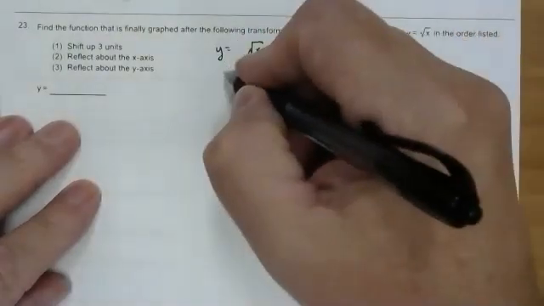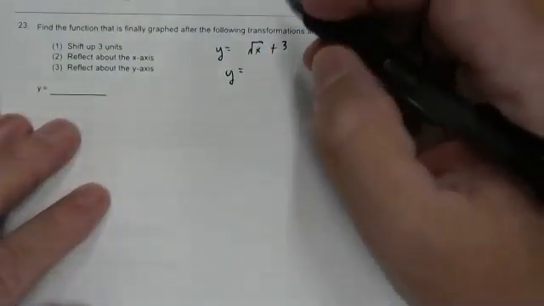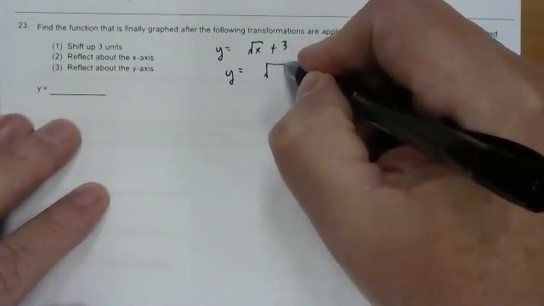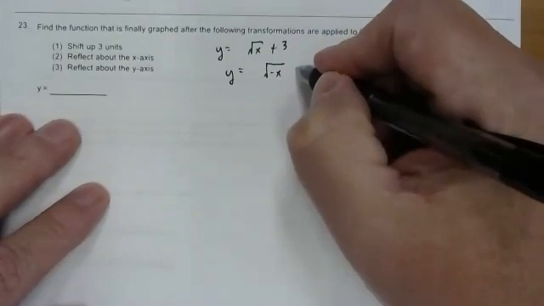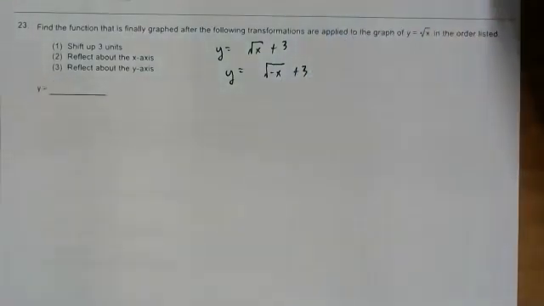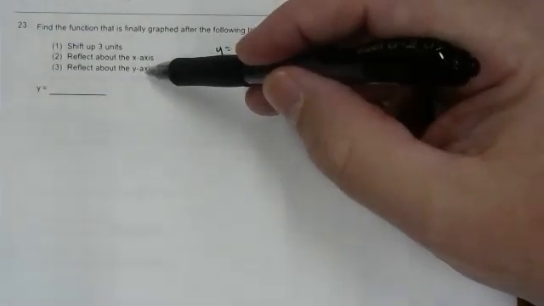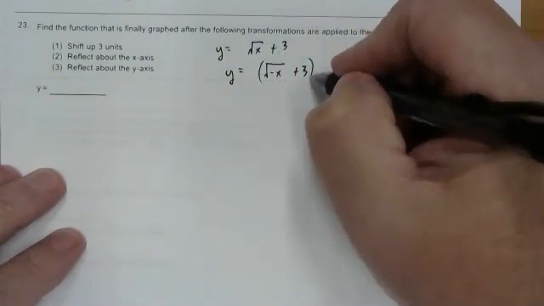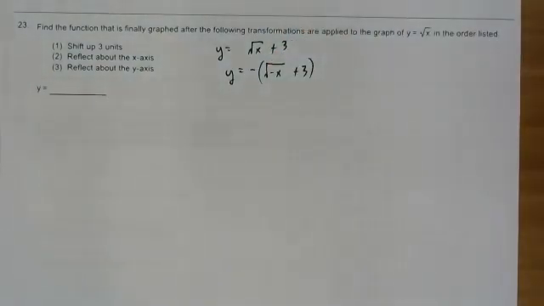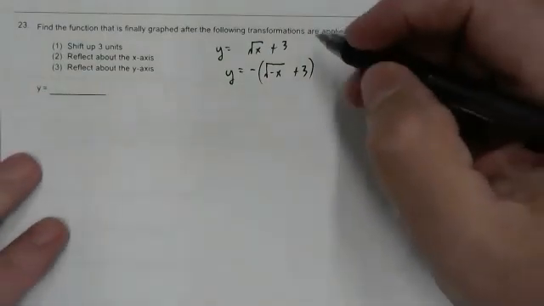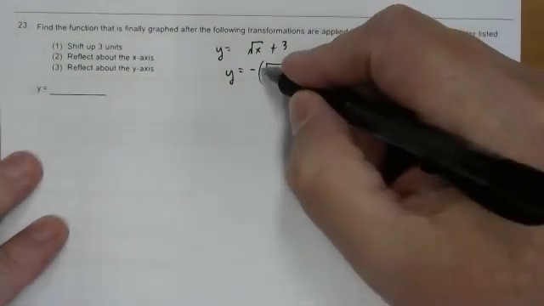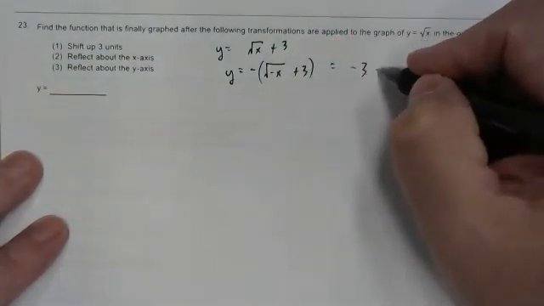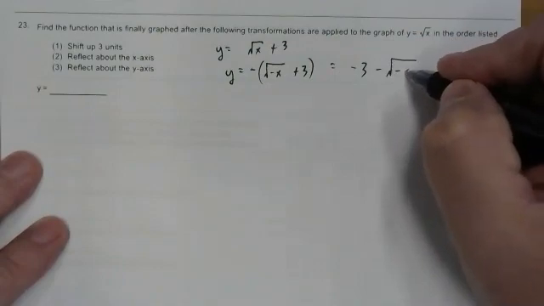Once again, I'm not going to take the time to explain it. If I make the x a negative, that takes care of reflecting around the y-axis. Now, if I want to reflect around the x-axis, I take this whole thing and make it negative. Probably in the answer they give you, they don't want these parentheses, so you distribute the minus, and they would probably like it to look something like this.